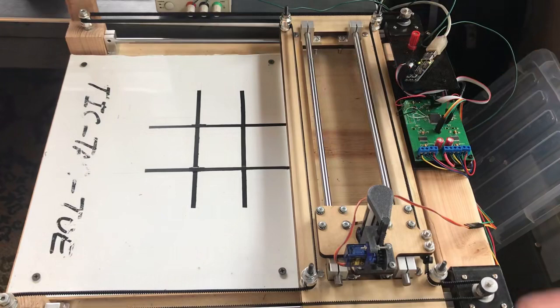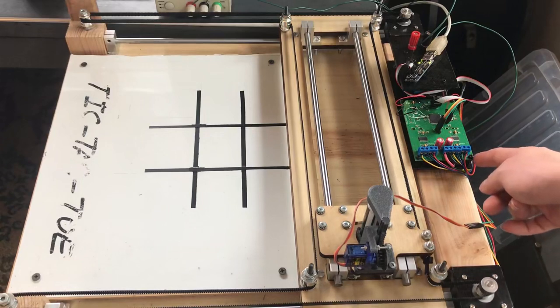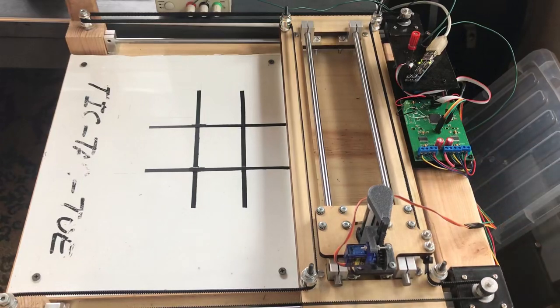Electrical tape is used to create the Tic-Tac-Toe board. Moving up a little bit further, there is the custom PCB we'll take a look at in more detail later, but this PCB essentially has the input and output for most of the functionality on this project.